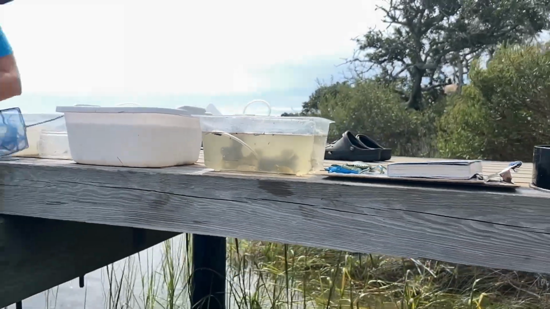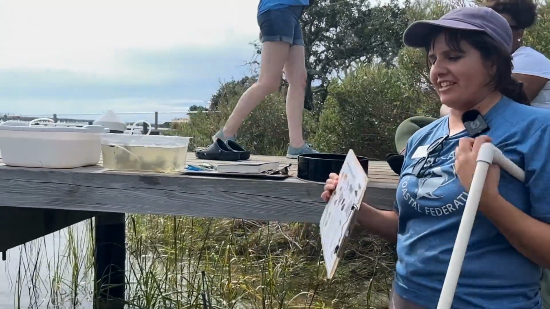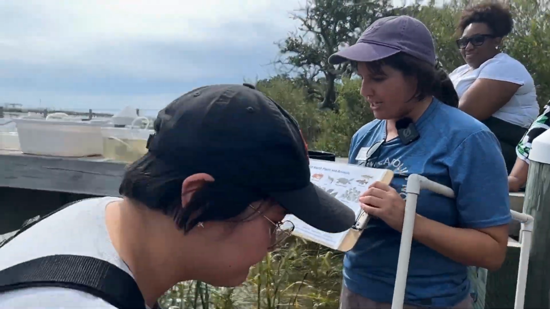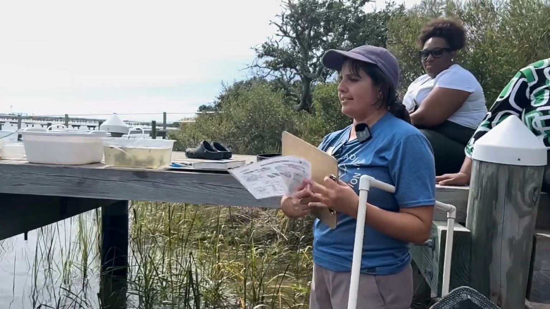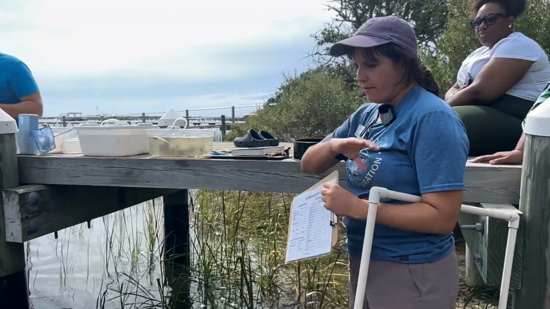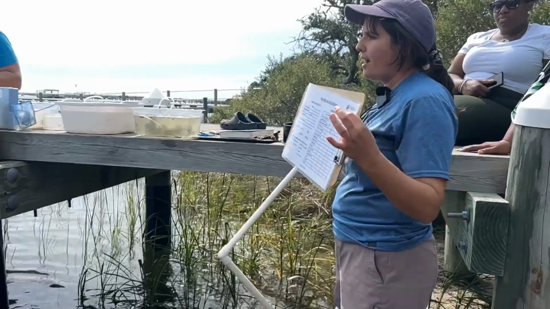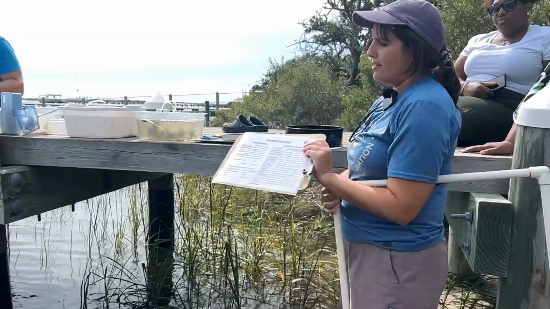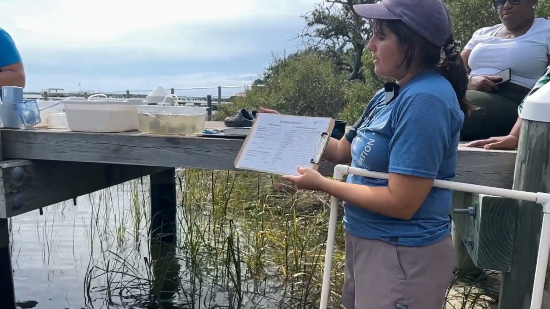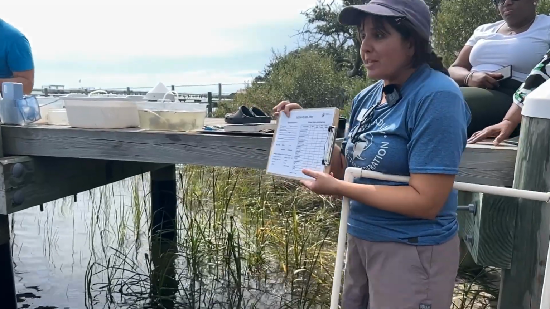I left one of my laminated sheets in the truck, but I'll show y'all when we get back up there. But this is one of the lessons that I would do in the marsh, the quadrat study. I would talk to the students about what a quadrat is and how scientists would do transects and how we collect data. Together as a class, we would go through the general information and talk about how important that information is.